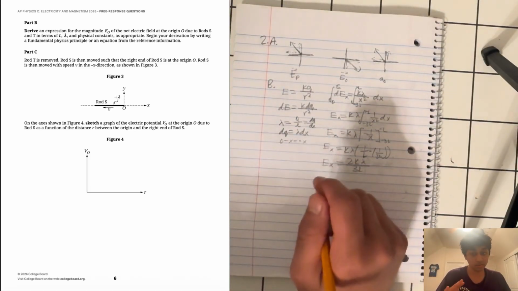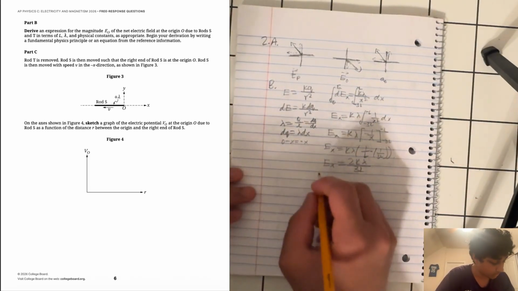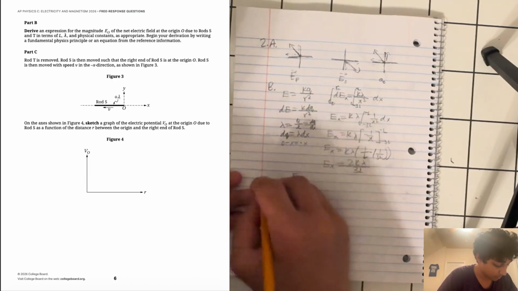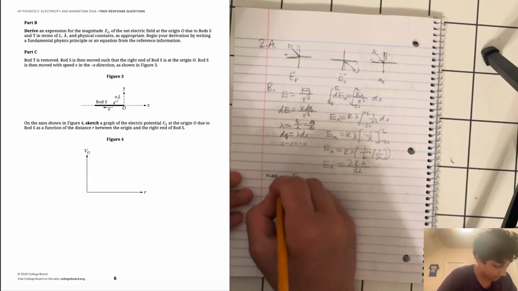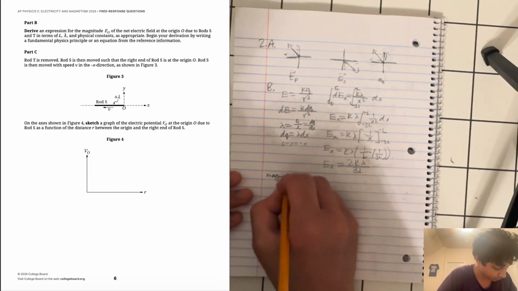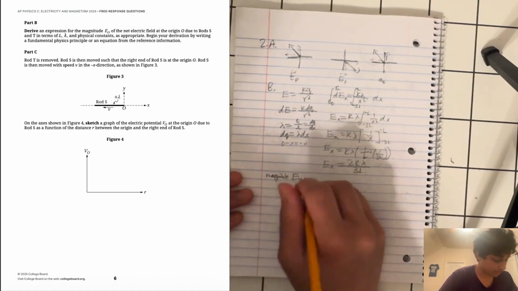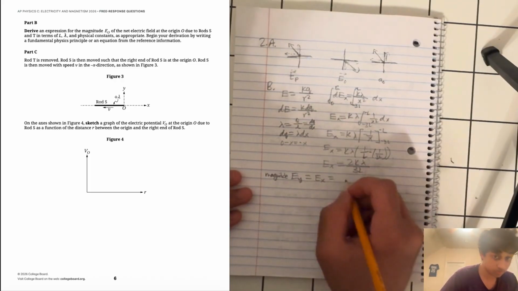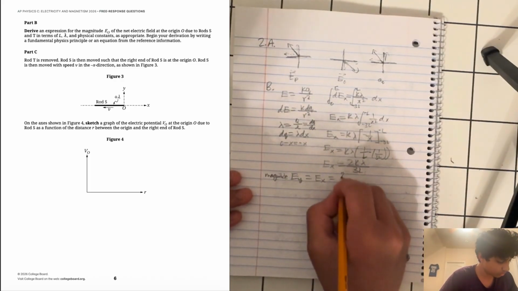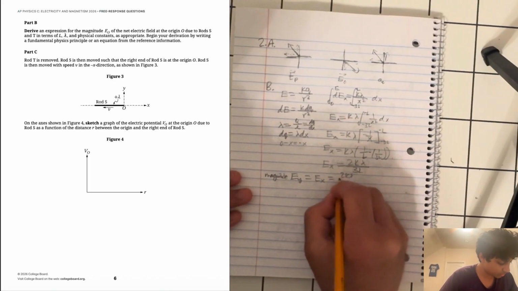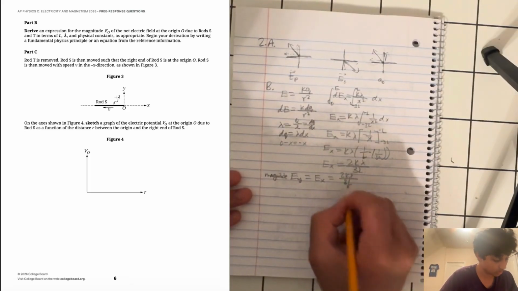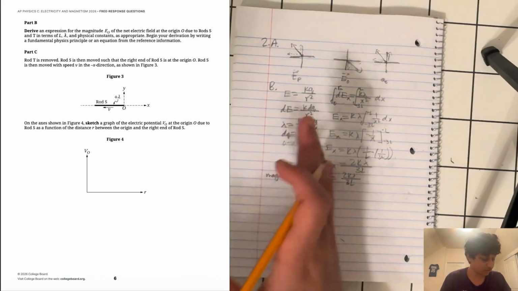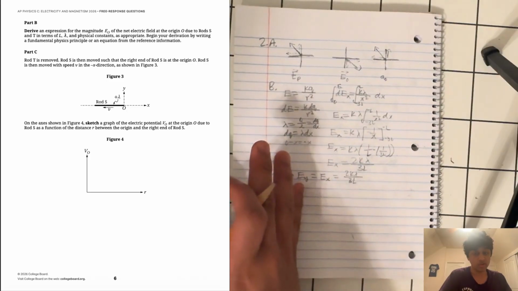So the magnitude of E_y is going to be equal to the magnitude of E_x. Just for clarity, the magnitude of E_y is equal to the magnitude of E_x, which is, as we just derived, 2kλ over 3L.